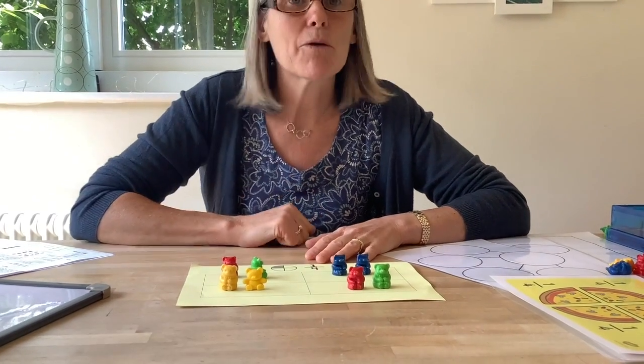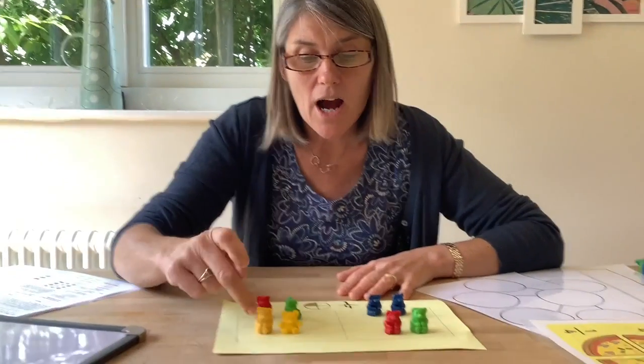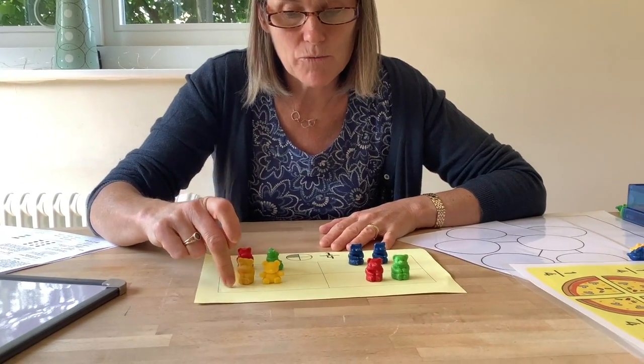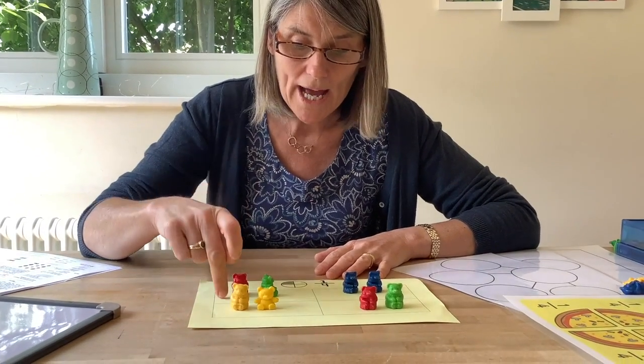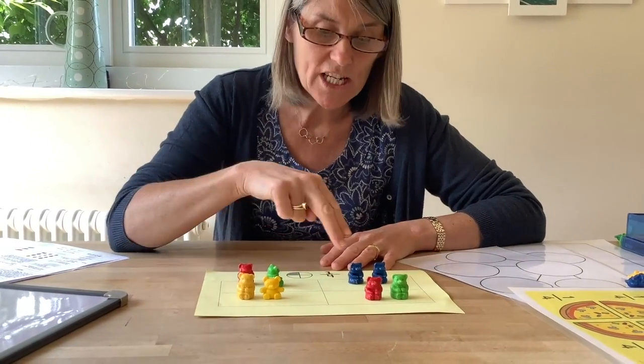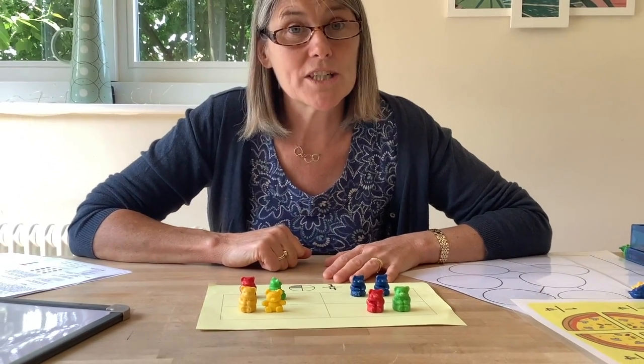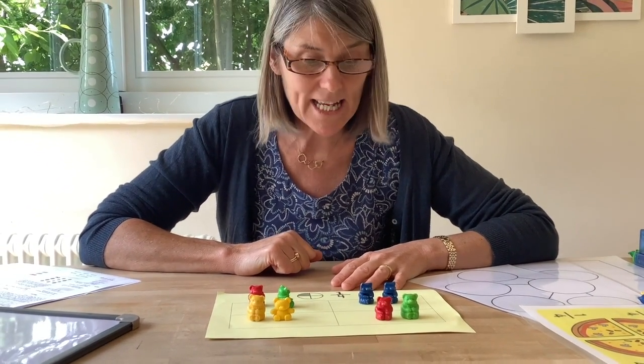Okay, if I wanted to find out what 3 quarters of 8 is, I add up how many are in 1, 2, 3 of those quarters. So I've got 2, add 2, add 2, which equals 6. So 3 quarters of 8 equals 6.